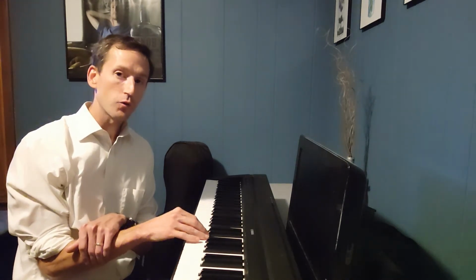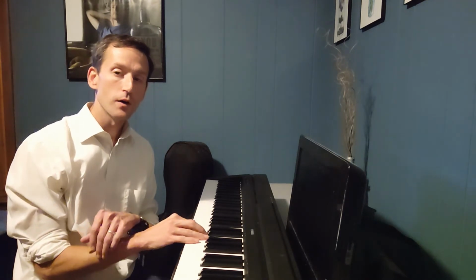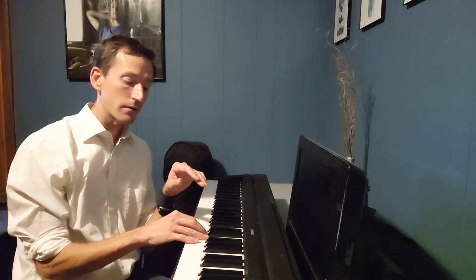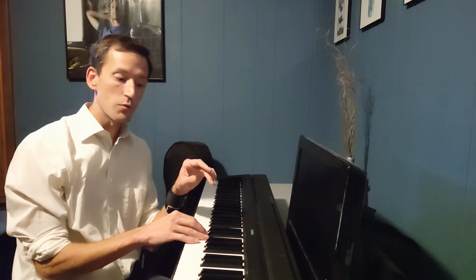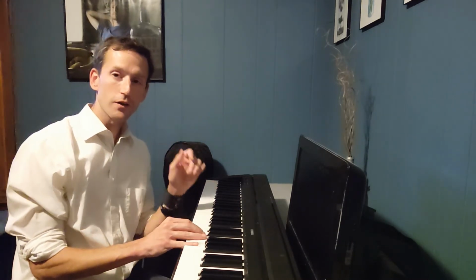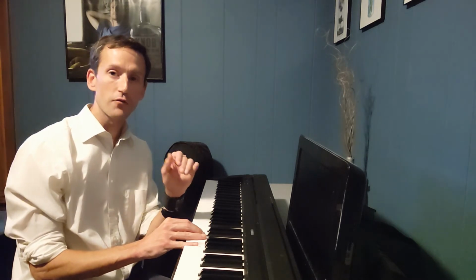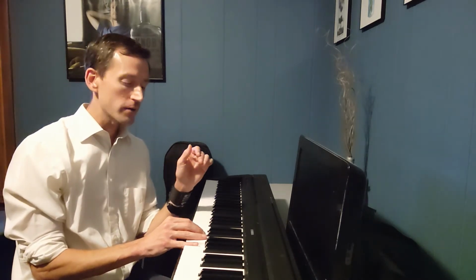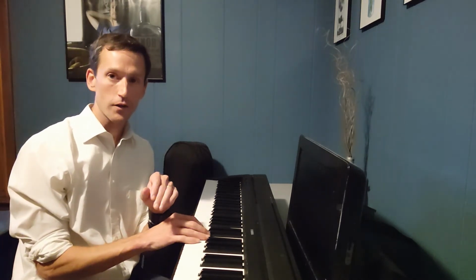So remember, the melody goes 1, 2, 3, 2. So it goes up and then it comes back down. But the tenor is going to move 3, 5, 5, 5. So it doesn't come back down. It stays on the 5th note of the scale. Now, why does it do that? Because there's a chord change there.